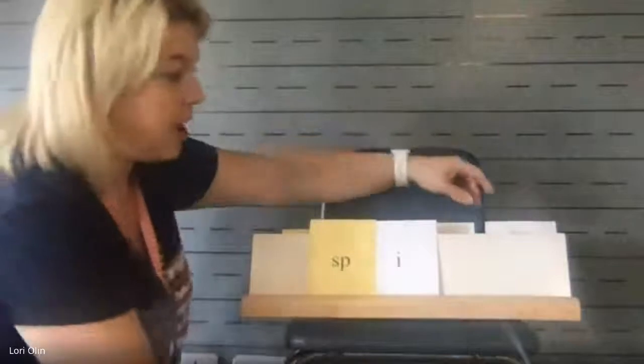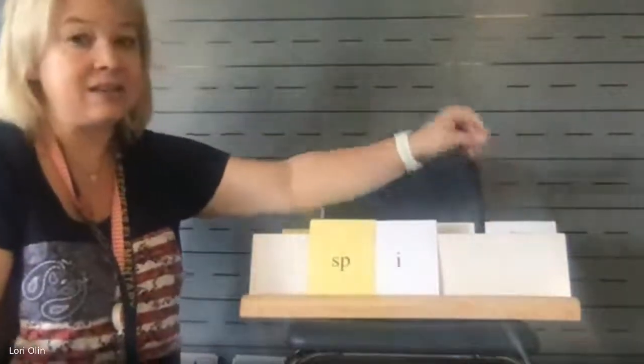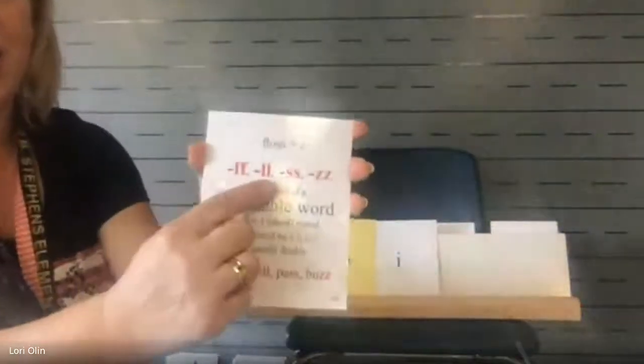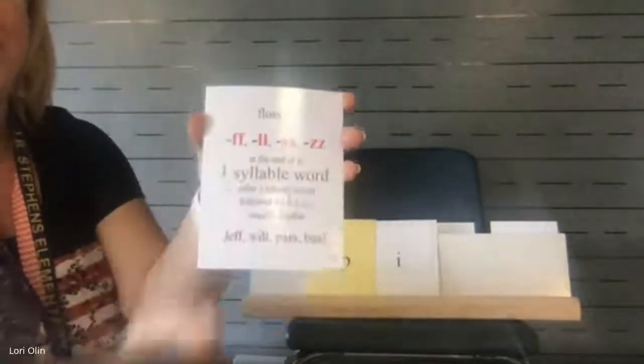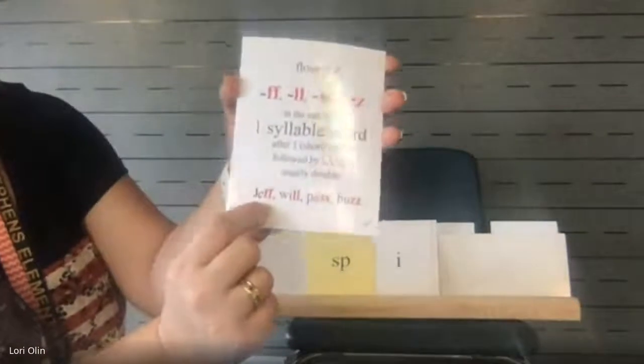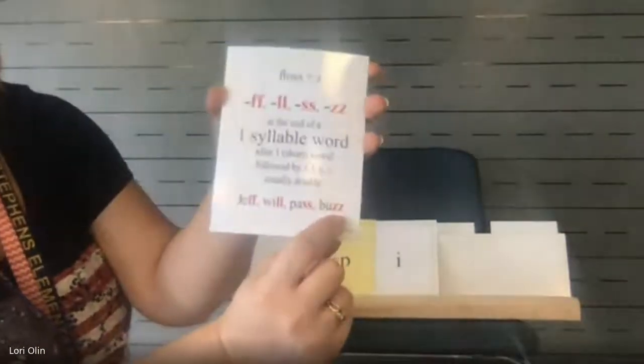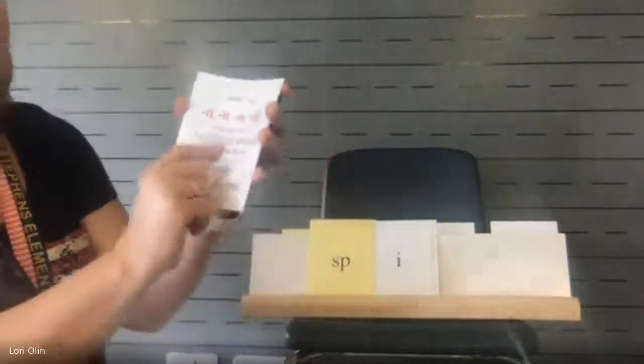At the end of a one syllable word, after one short vowel, you're going to double the F, L, S, and Z, like Jeff, will, pass, buzz. So this is called our floss rule.